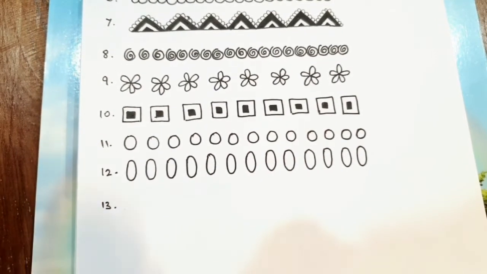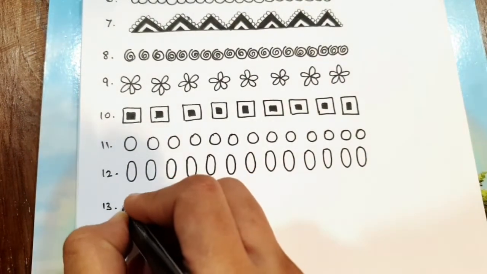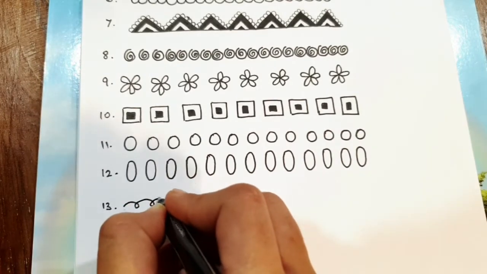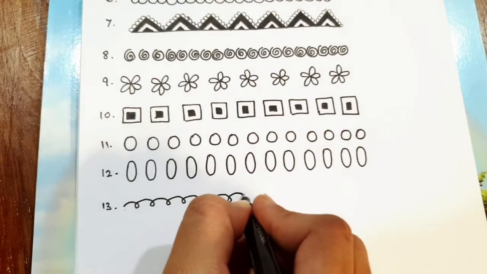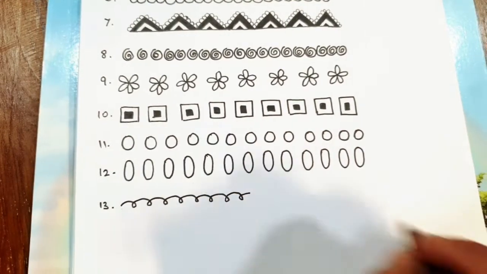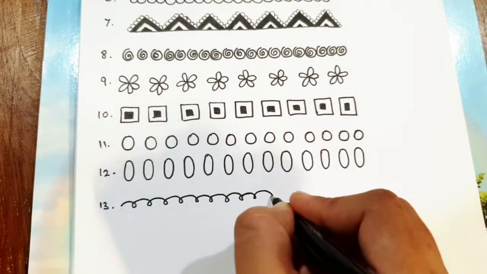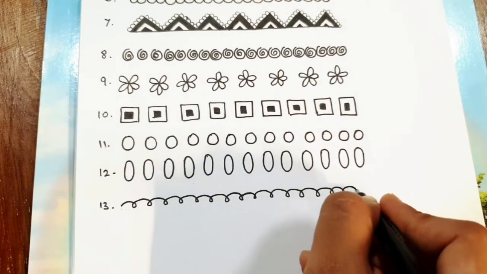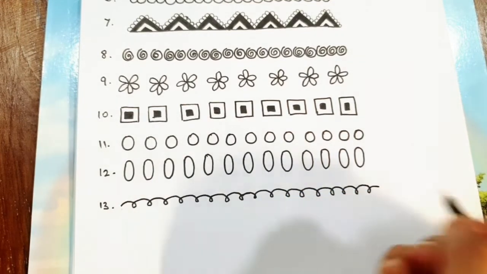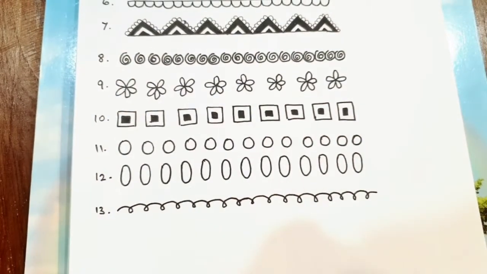Now something really simple. Have you seen these wires? Sort of a thing. You can even make patterns out of these. So I'm showing really simple patterns, guys, nothing really difficult, so that you get the gist.